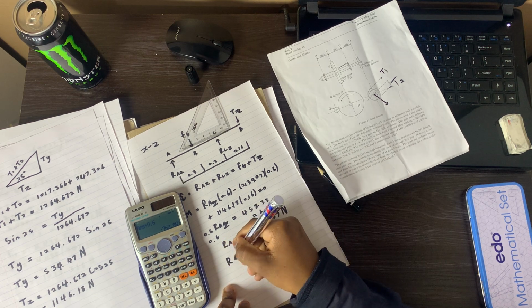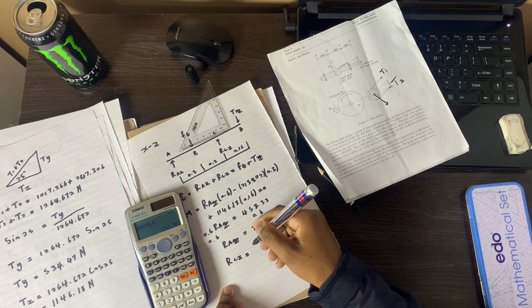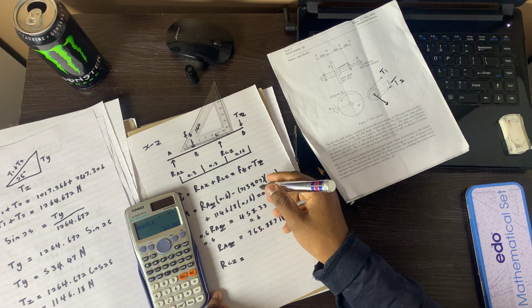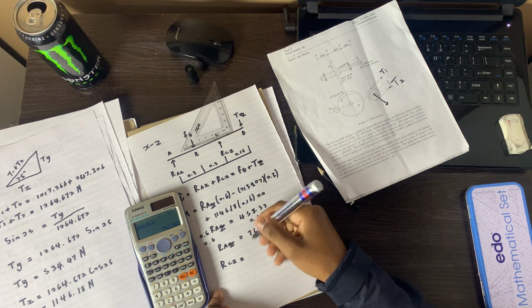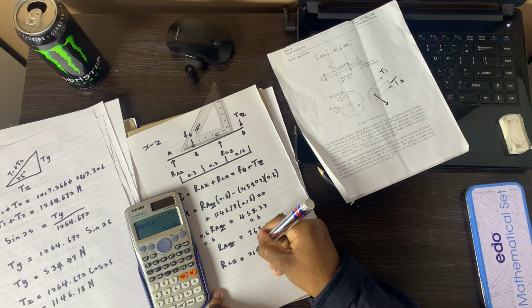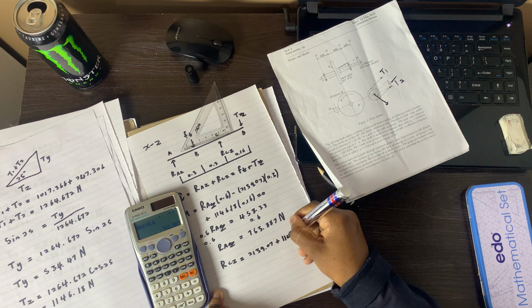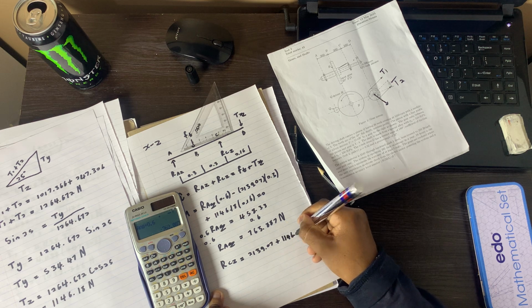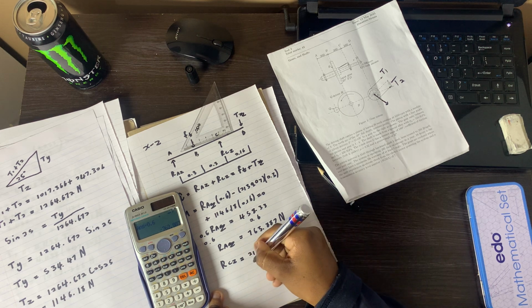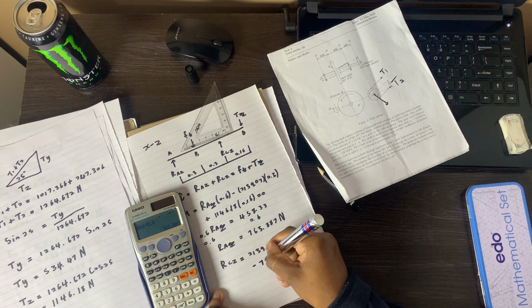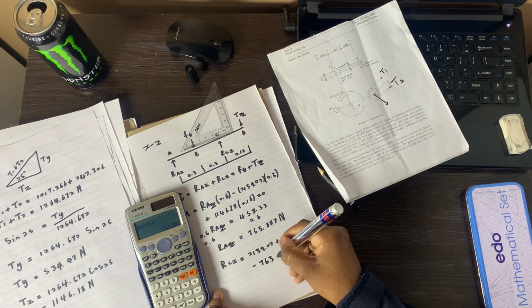That means our RCZ is equal to FT, which is 2139.07, plus TZ, which is 1146.18, minus 763.887.